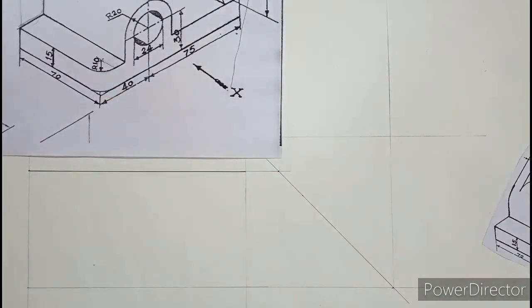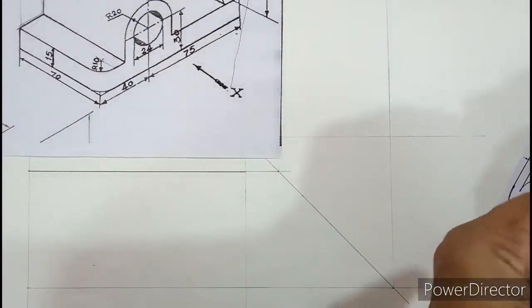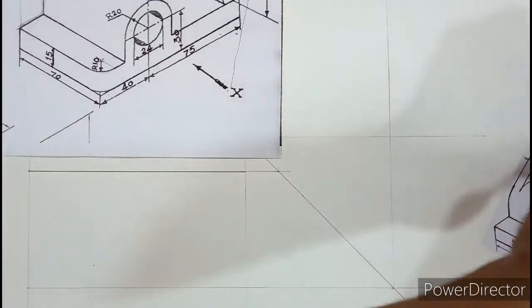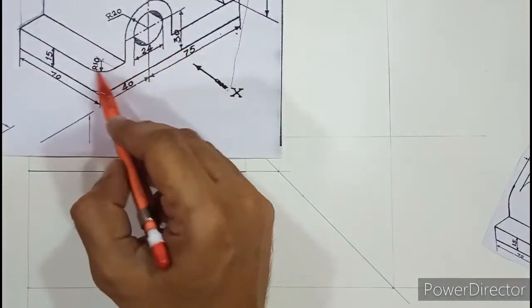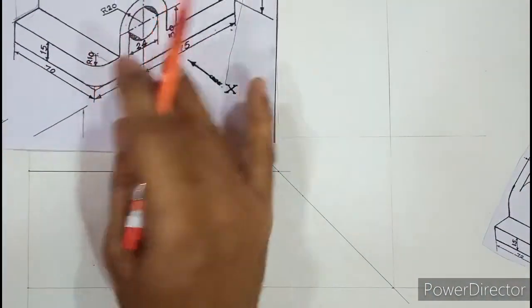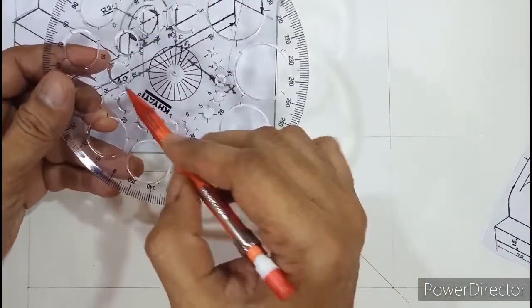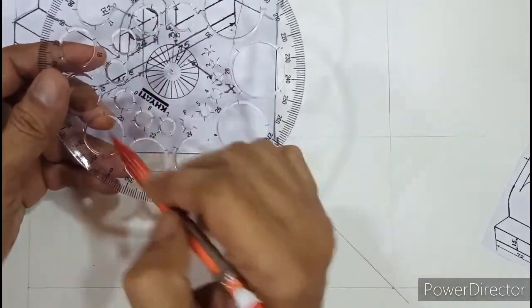So if you do it by compass, you have to move in by 10 from here, and from this you have to move out by 10. You will get a center. Then you need to draw a curve. So compass will take a lot of time. So to save our time in the examination, we can make use of a pro circle. And now see, radius is 10. So what is the diameter? 20. So in this pro circle, all these numbers are diameters.